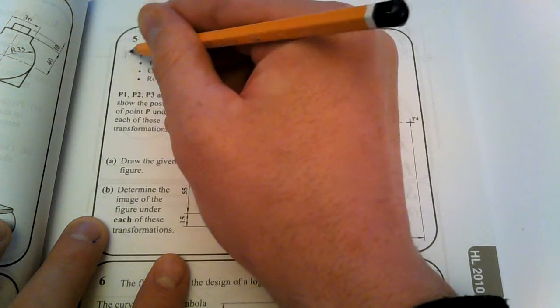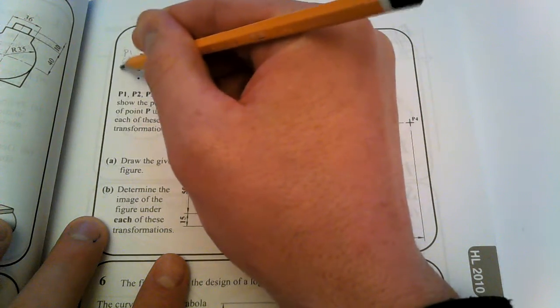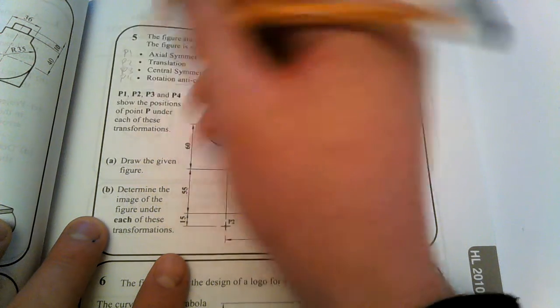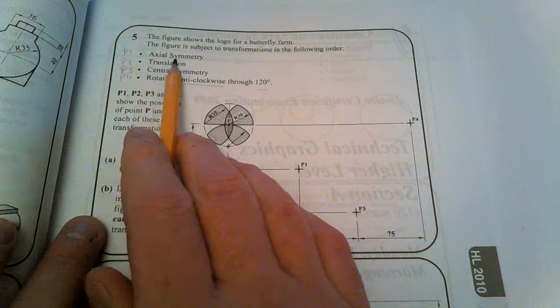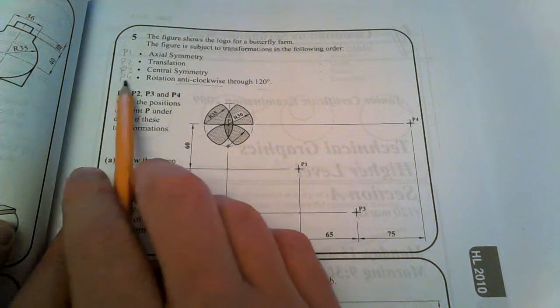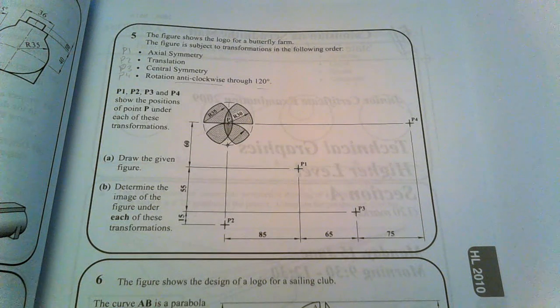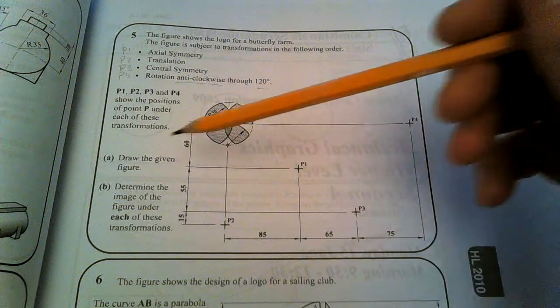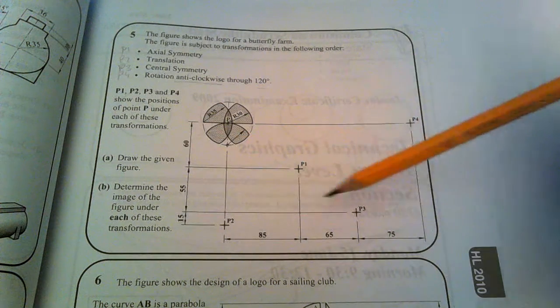So we'll go P1, P2, P3, P4. I know my first transformation is axial symmetry, to P2 is translation, to P3 is central symmetry, and to P4 is rotation. So to find our points and draw the figure itself, draw the given figure, part A of the question.